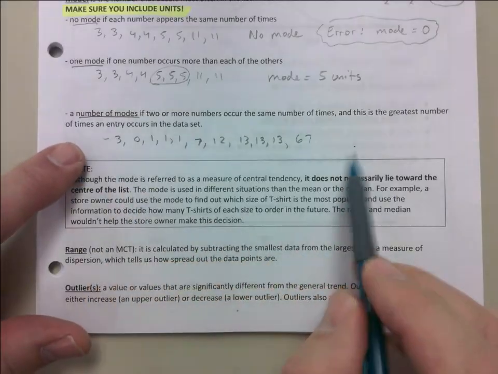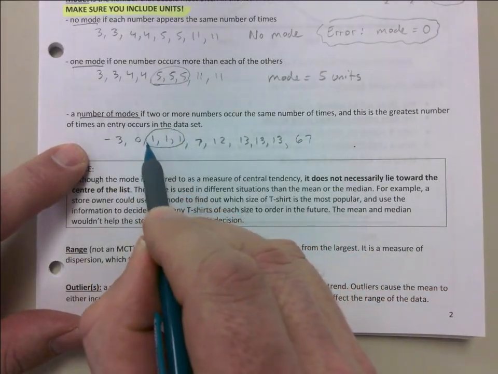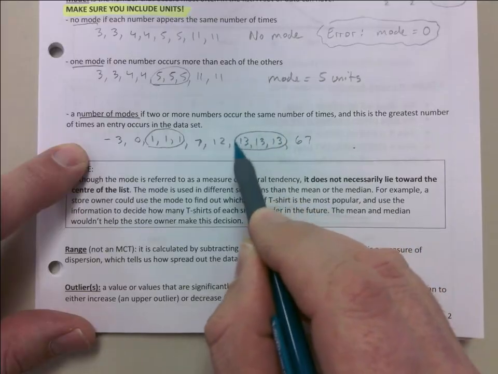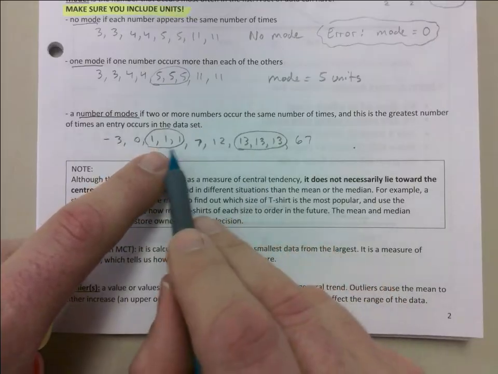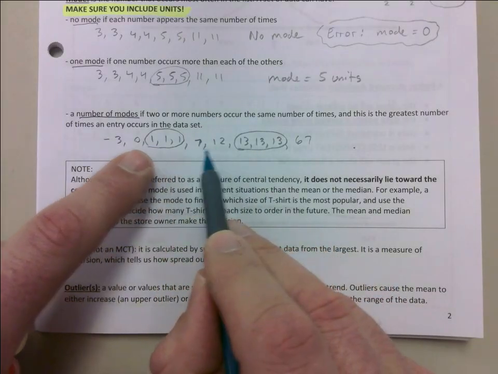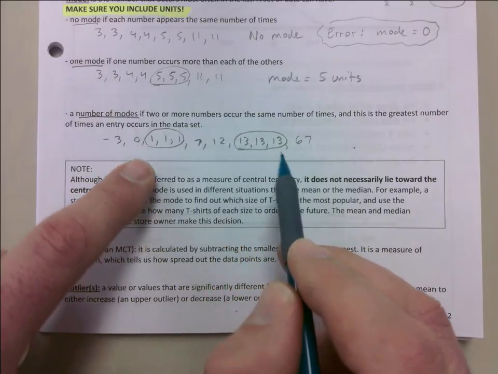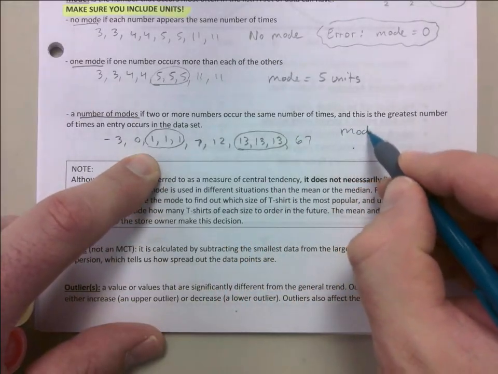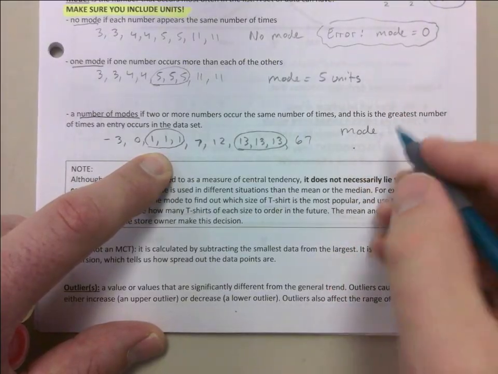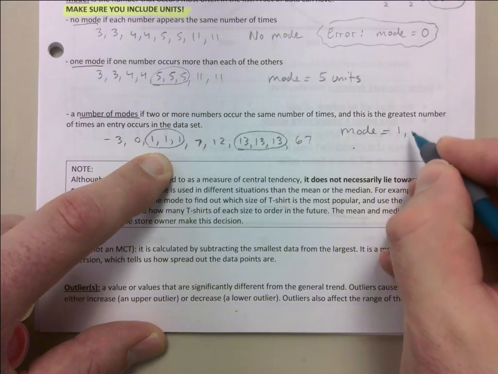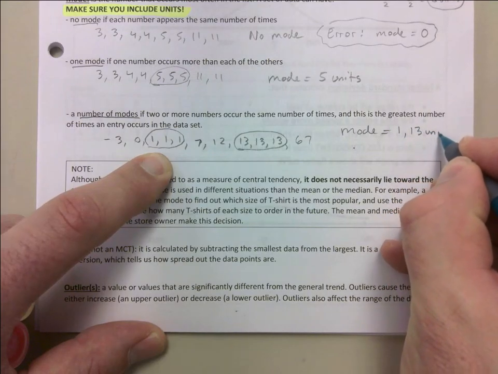You look at your set and you see that you've got 3 1s and 3 13s. So these are the most common ones. They are tied, and all the other ones only appear once. So in this case, your mode is 1. Sorry, it's not supposed to be a comma yet. Your mode is 1, comma 13 units.